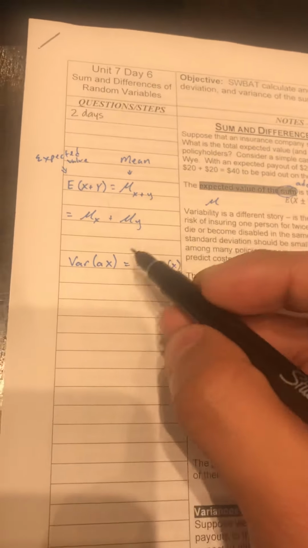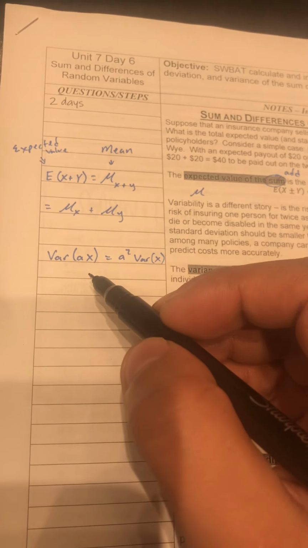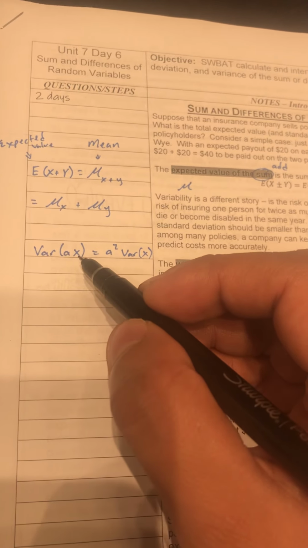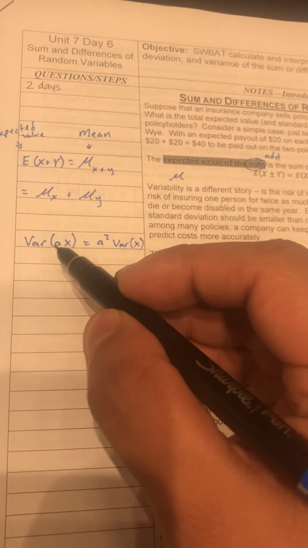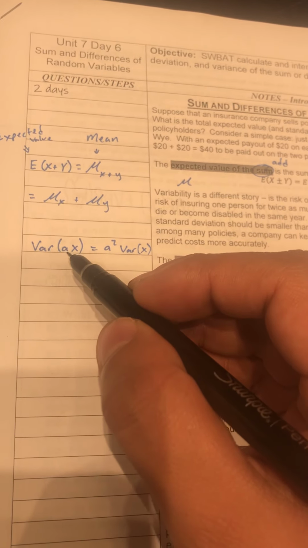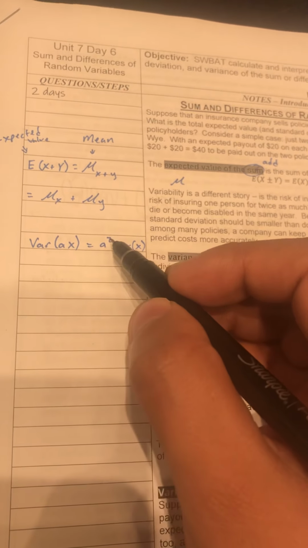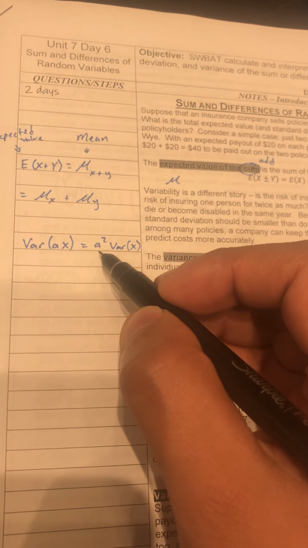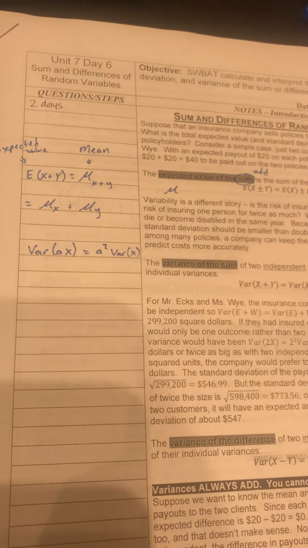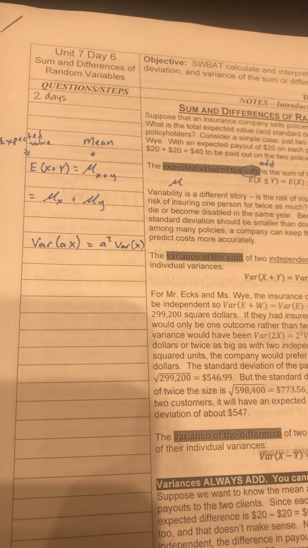So if you have a certain variance for a certain independent variable, if you're tripling something, quadrupling something, then you plug in the 4 here, squared, and then you multiply it by the original variance and you should get your answer.